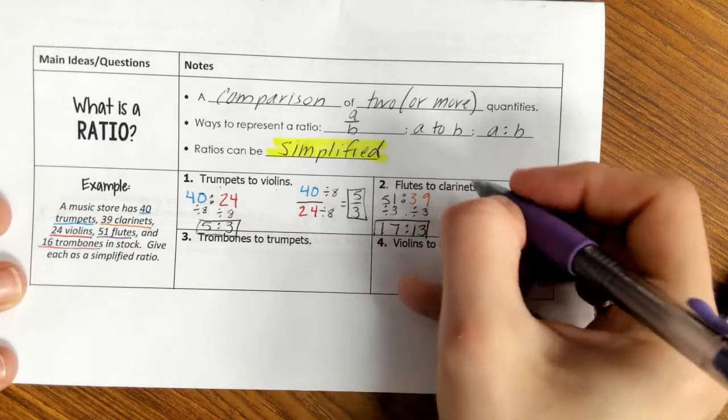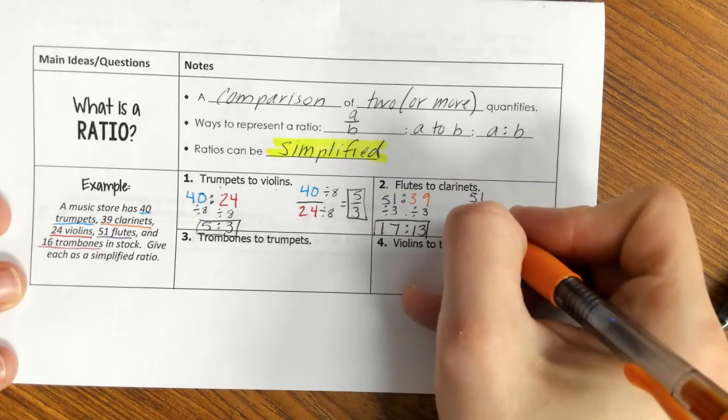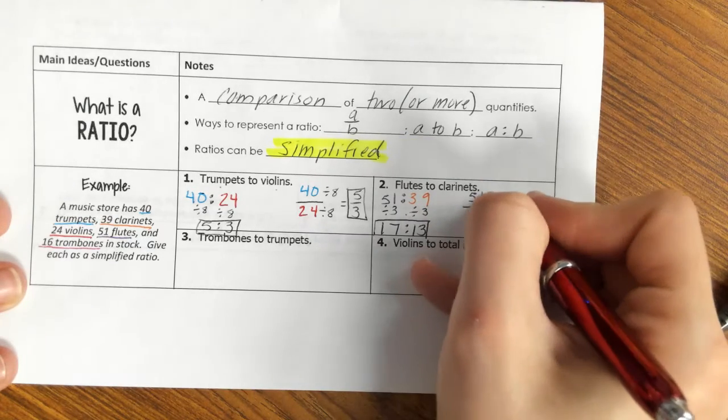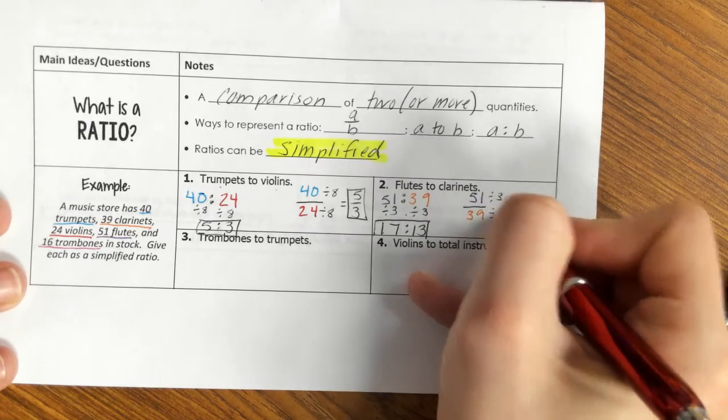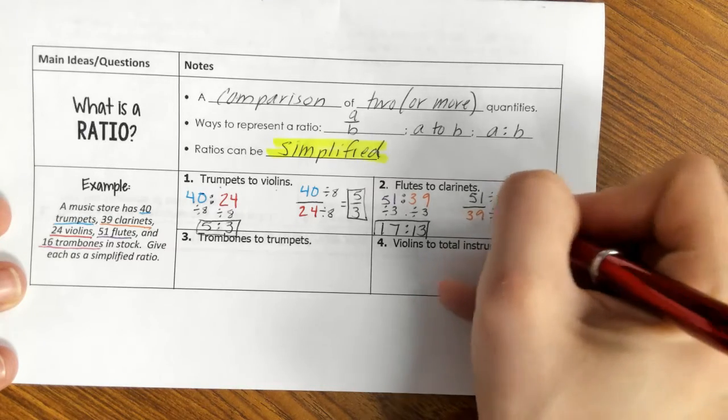Fraction form then, the first one of flutes goes on top, the second one of clarinets will go on bottom. Again, simplifying by dividing by 3, we come to the total of 17 over 13.